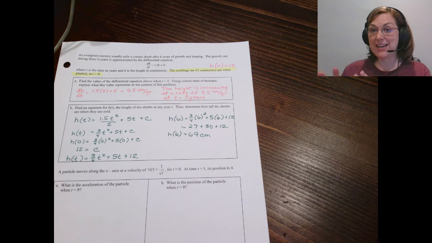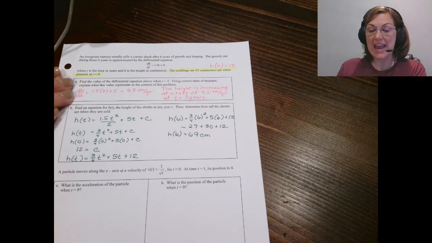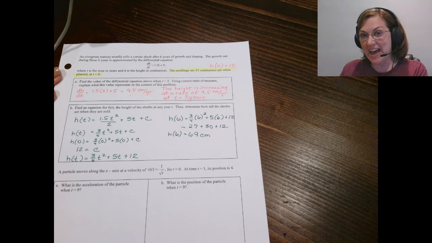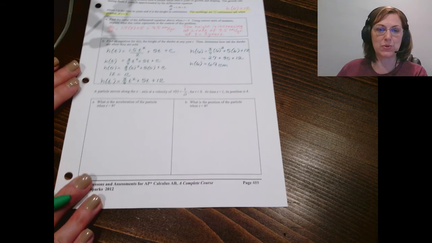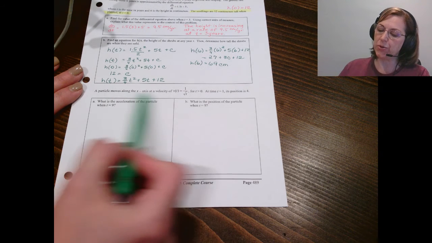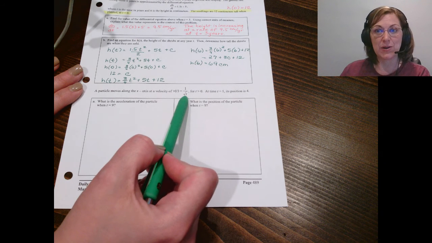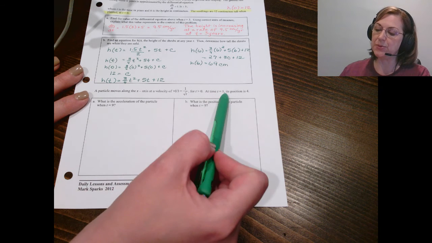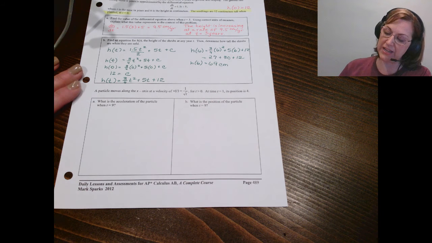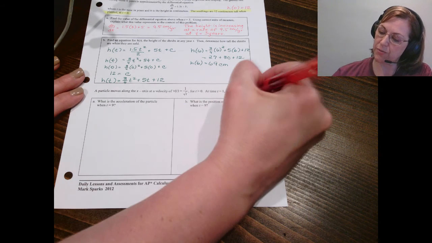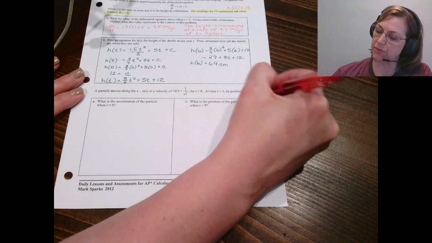All right, now you can see we've done some problems like A before. Now we're going to add the part like B where we find the antiderivative. Let's do a particle motion question now. We're being told the velocity is 1 over the square root of t. At time t equals 1, the position is 4. So we're told p of 1 equals 4.